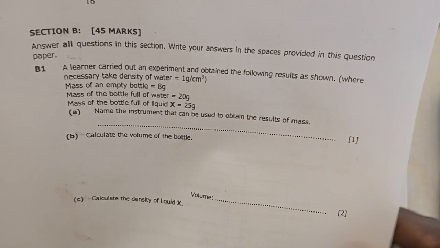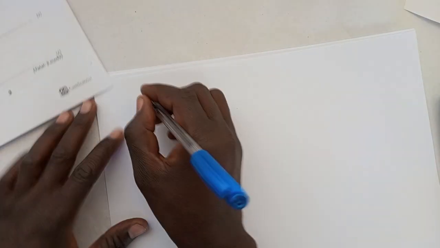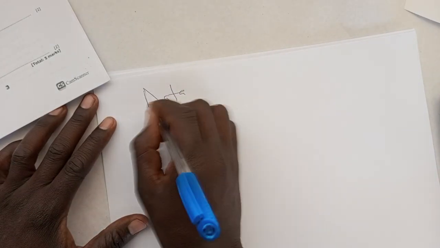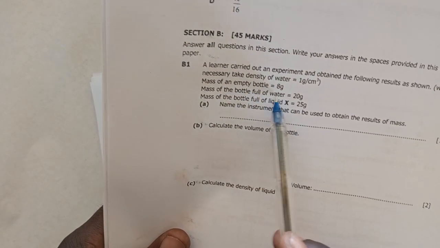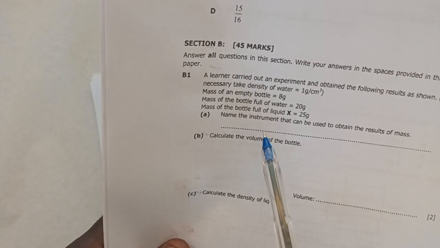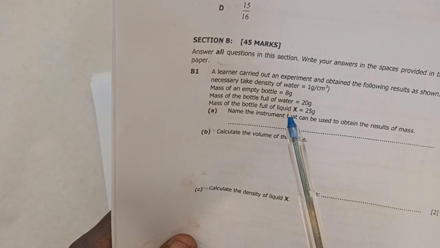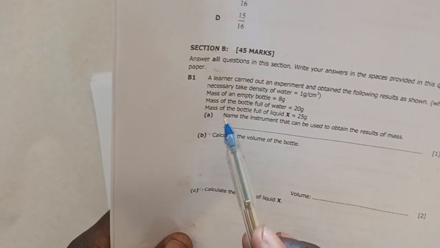Okay, so now how do we find the volume of this liquid? First of all, what do we have in the question? We need to write the data that we can obtain from this question. So for us to find the volume, we need to understand that this empty bottle is filled by a liquid, and the volume of the liquid that has been filled into the bottle is actually the volume of the bottle. So let's pick water to be the one that we're going to use, because we've been given the density of water to be 1 gram.